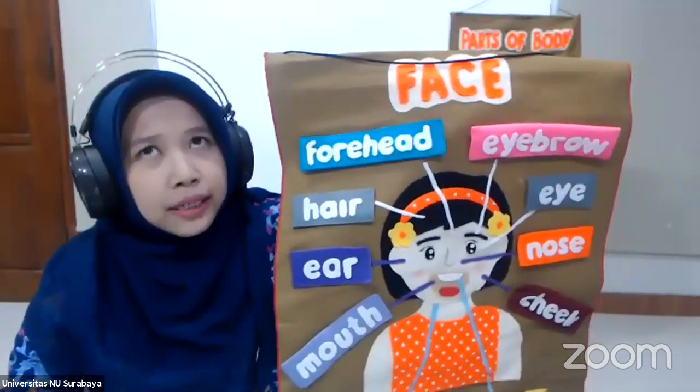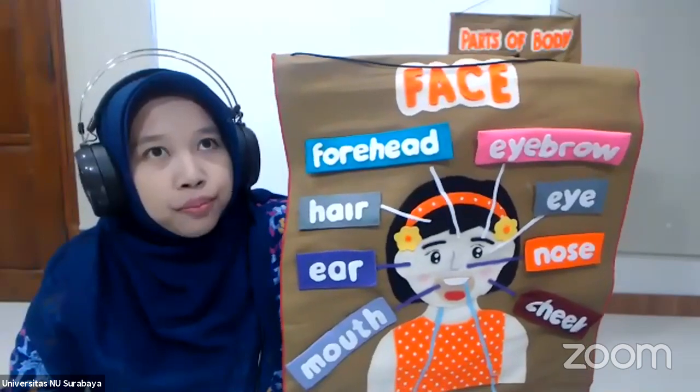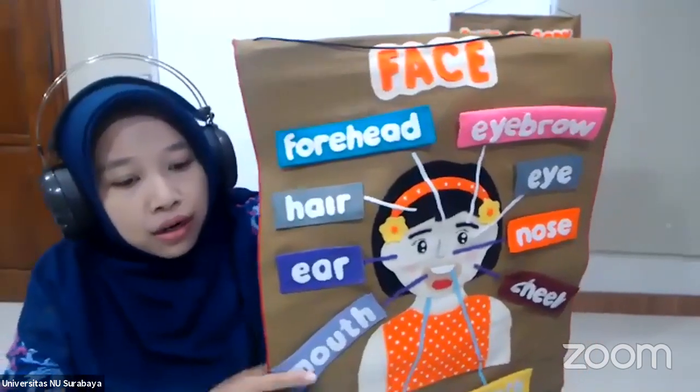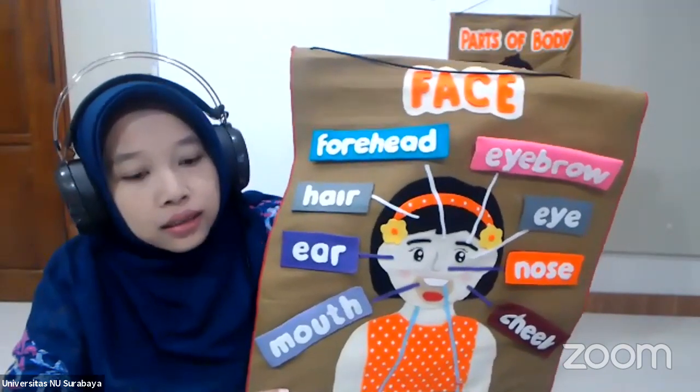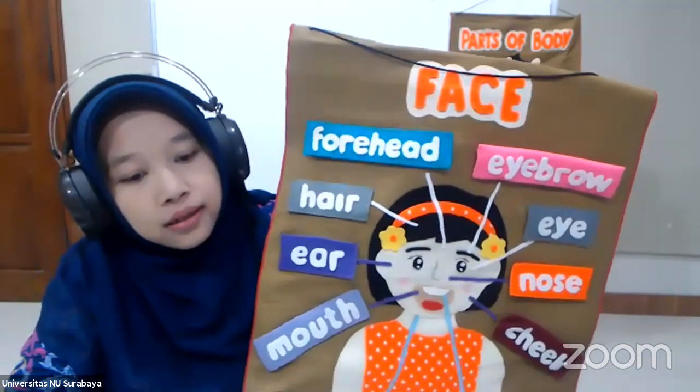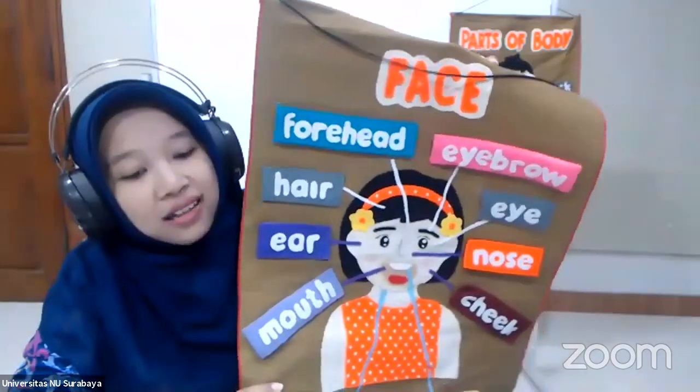If you buy per piece of this flannel material, it's around 10,000 per color for just one color.